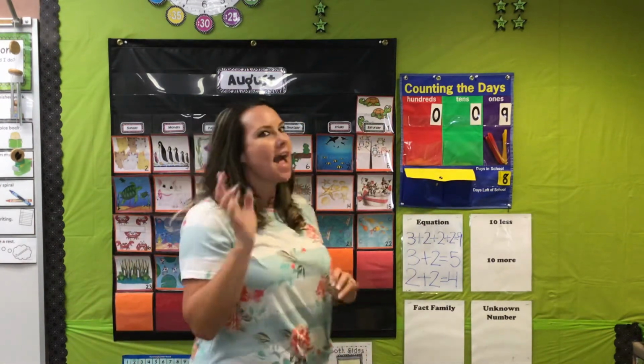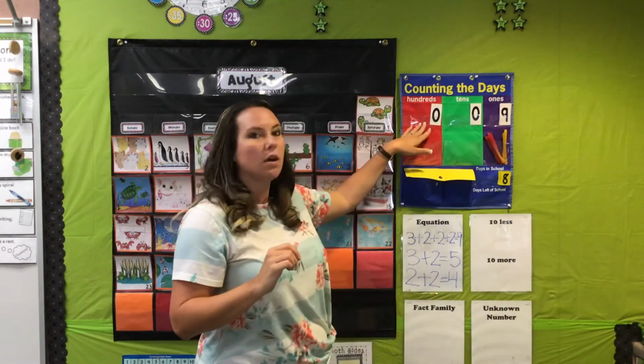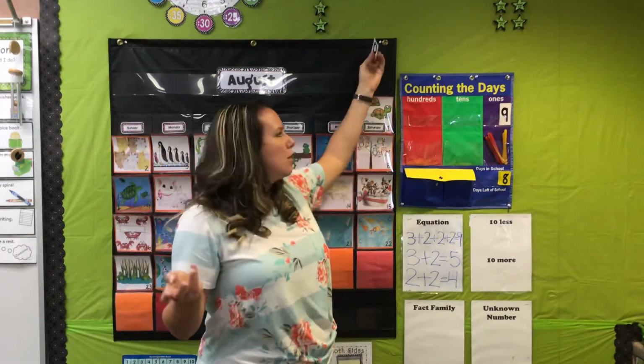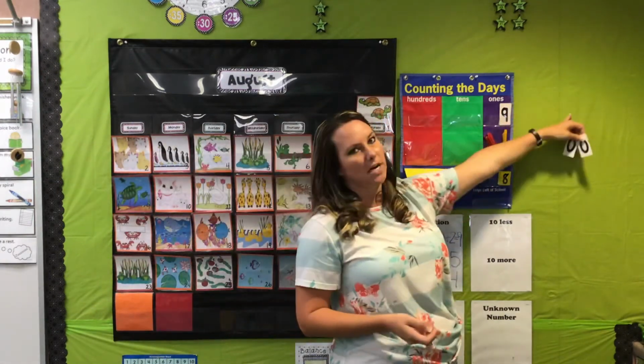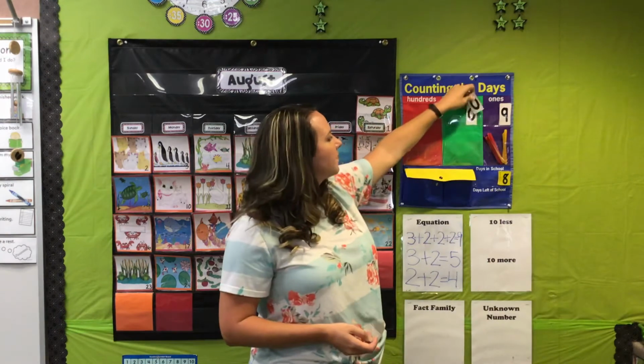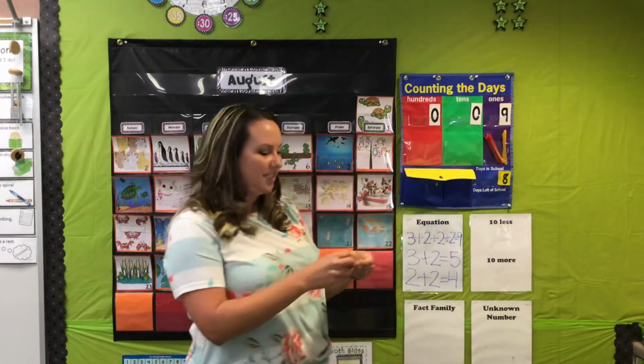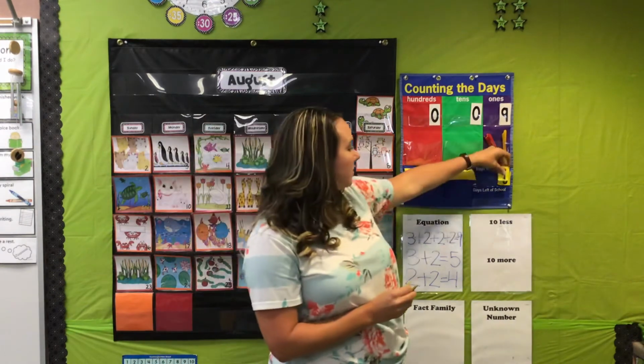Wait a second. I remember something about how if there's zeros in the front, they're just not even there. They don't mean anything. If the zeros are behind a number, they mean something. But today, these zeros, they're in the front. They have no digits in front of them blocking them. So really, they don't mean anything. So really, this is just the number 9. We've been in school for 9 days, and tomorrow is a huge day for counting our days of school. I can't wait to talk to you about it.